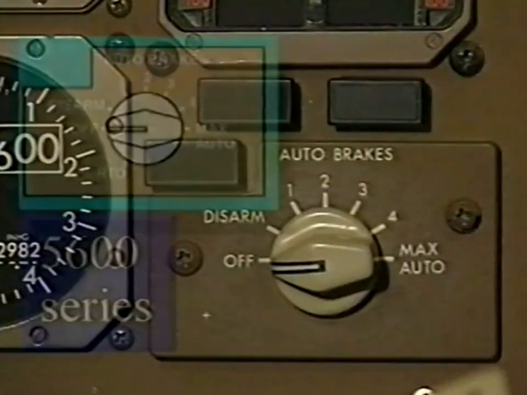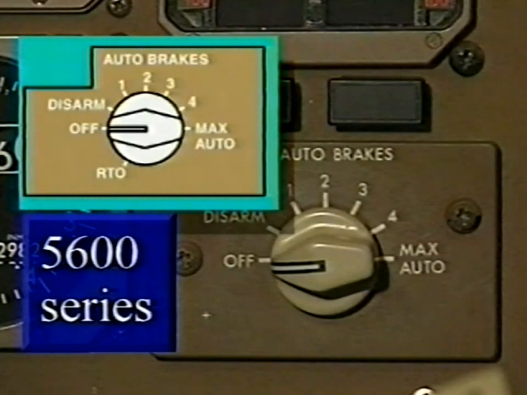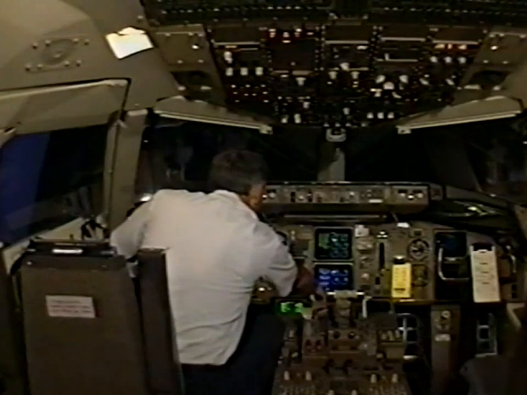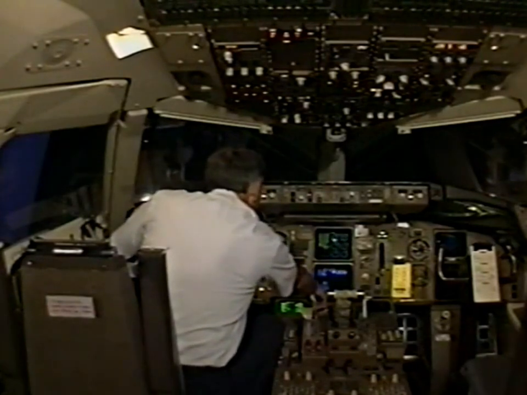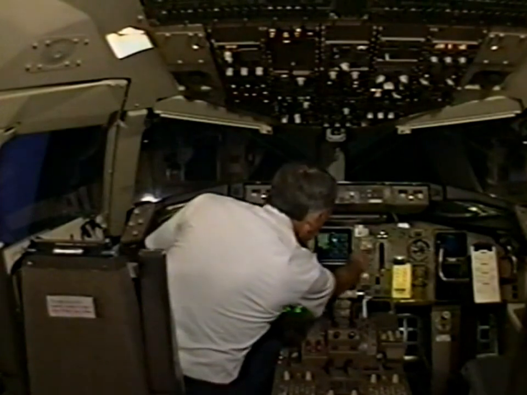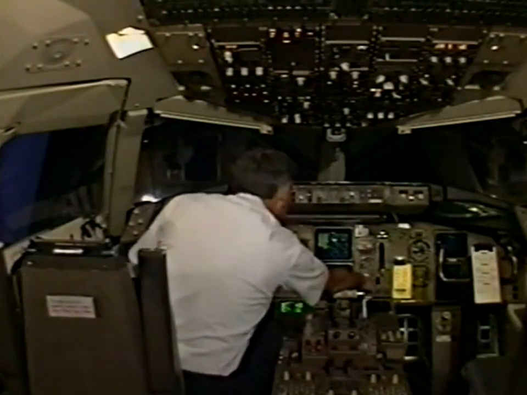The auto brake selector in the 5600 aircraft will have the additional RTO position, which should be selected at this time. When checking the status page on the 5600 aircraft, you may see a comparator byte status message if the IRSs are not in the nav mode.